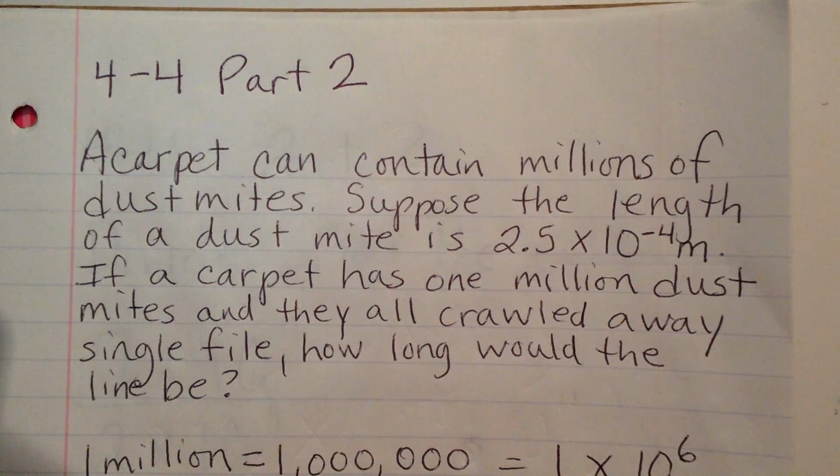4-4, Part 2. A carpet can contain millions of dust mites. Suppose the length of a dust mite is 2.5 times 10 to the negative 4 meters. If a carpet has 1 million dust mites and they all crawled away single file, how long would the line be?